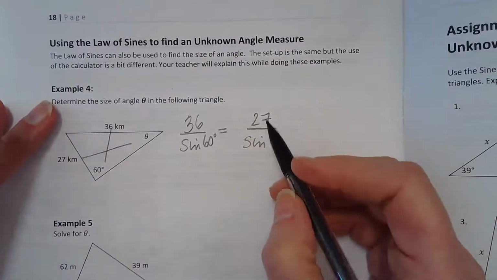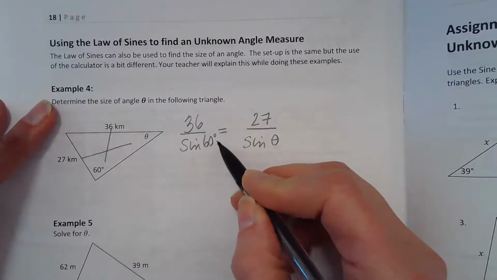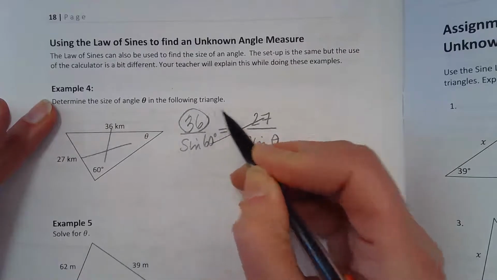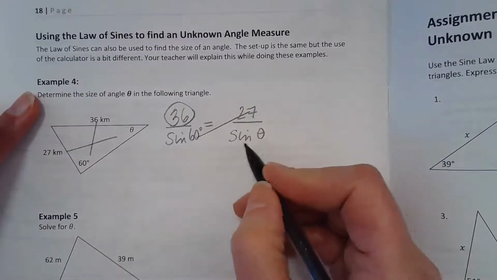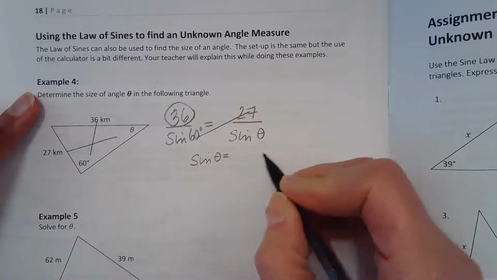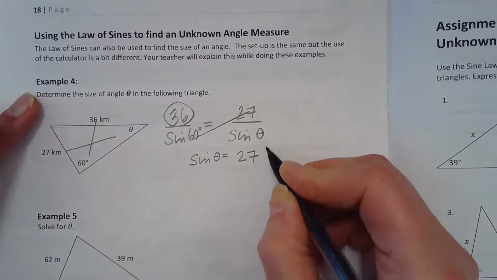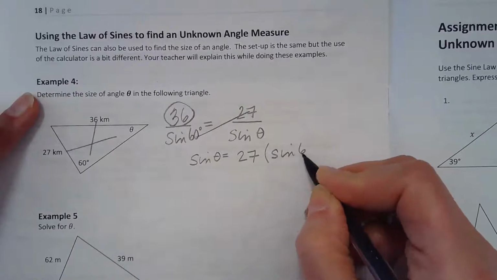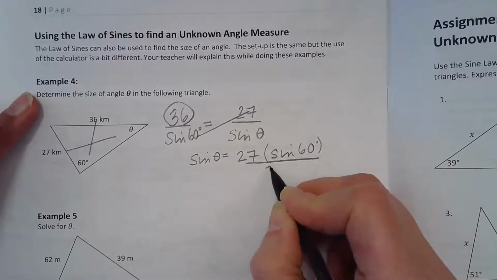So I cross multiply again the numbers that I know for sure, and then I'm going to divide out the one I don't know. Agreed? So if I was solving for sine theta, I am going to multiply 27 times sine 60 divided by 36.